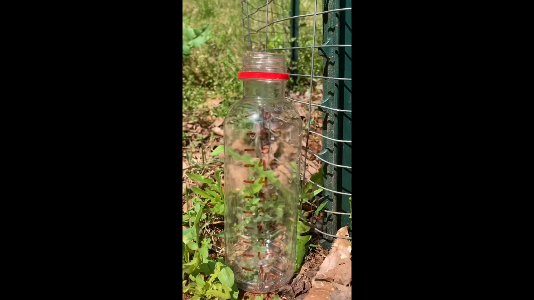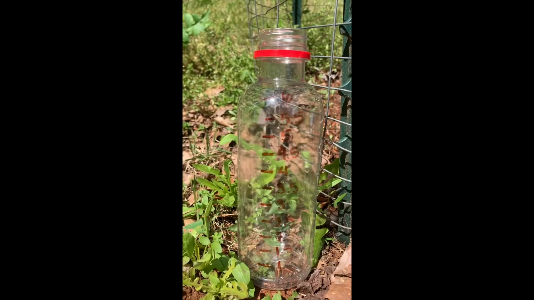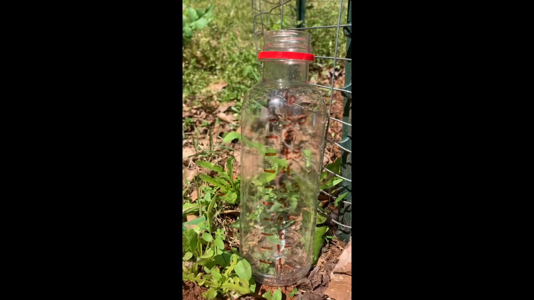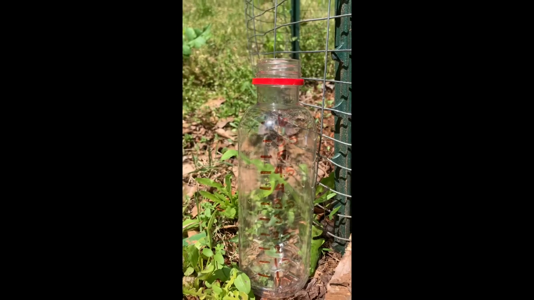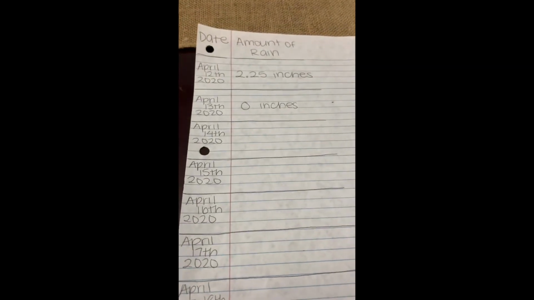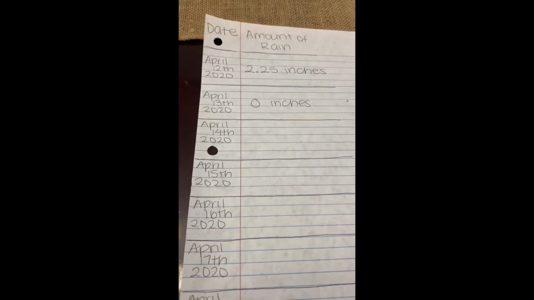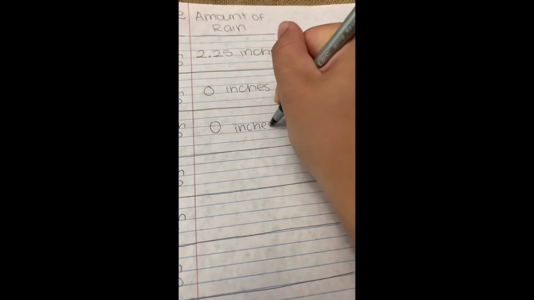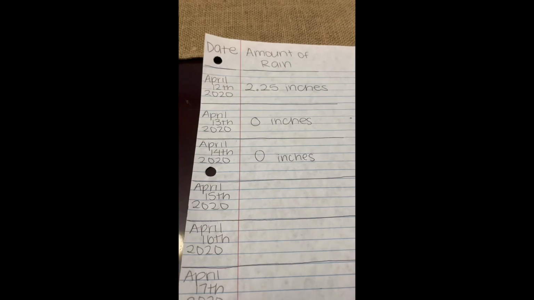So it's the morning of April 15th, and we're now looking at the rain that happened all day of April 14th, and as you can see, we did not get any rain. Therefore, we're going to record on the log 0 inches for April 14th. So now that we checked the rain this morning, we're going to go to our log and record it. So April 14th, we got 0 inches. So now we're going to wait till tomorrow and then record April 15th.